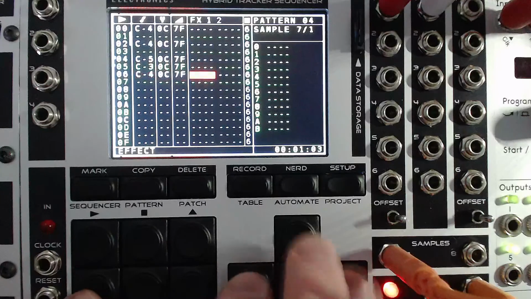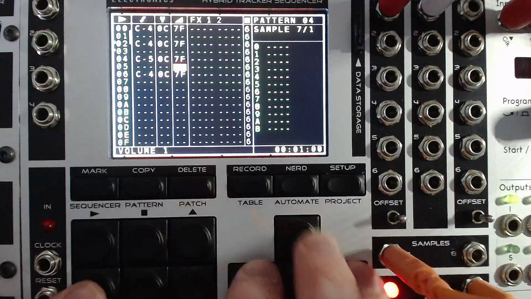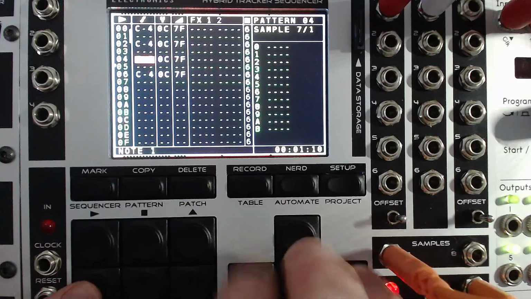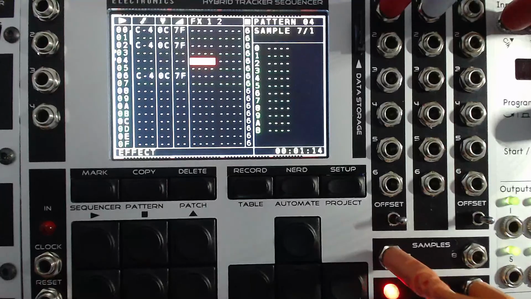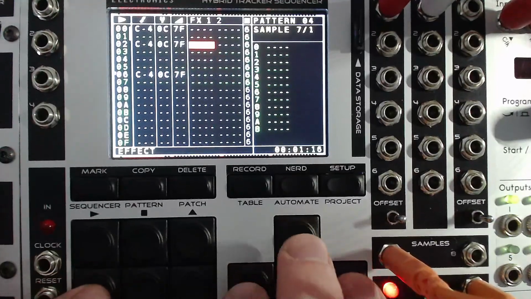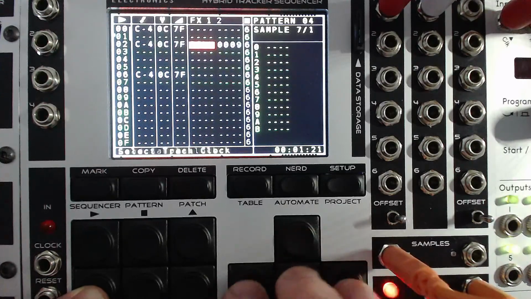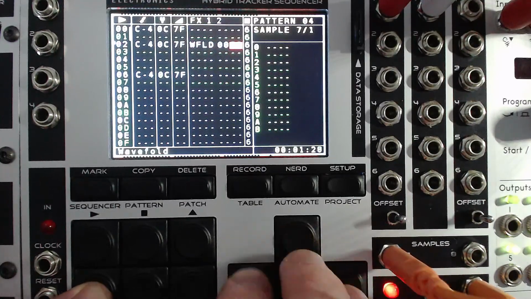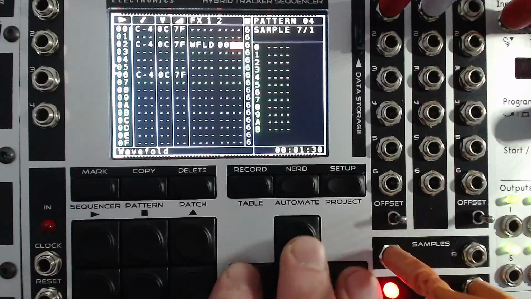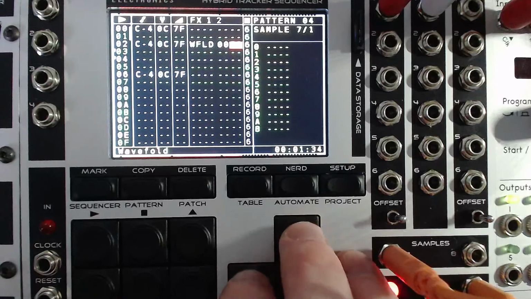Let's go back to the pattern. I'm going to delete some notes here. And let's delete this one too. So, other things that got added. There is a wave folder FX now. Let's find it. Of course, this applies to everything. But there's now a wave folder FX.